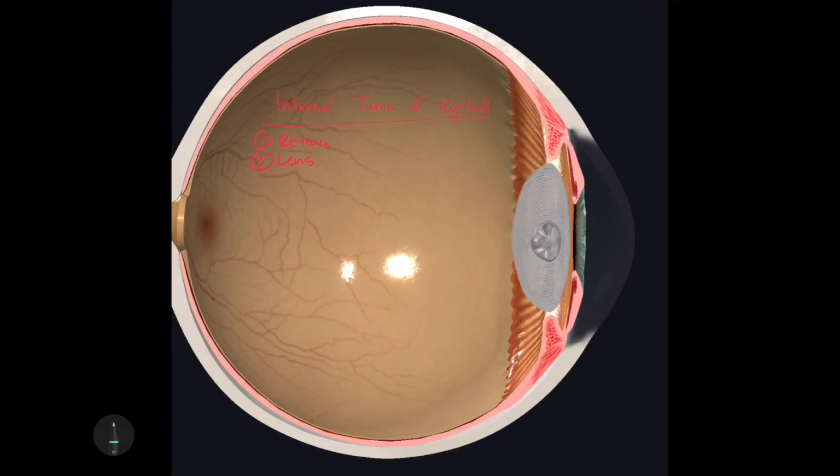The next portion of the internal tunic of the eyeball are the chambers of the eye. So right here between the iris and the cornea, we have our first chamber. This is called the anterior chamber of the eyeball. Now between the iris and the lens, just posterior, right here, that's going to be called the posterior chamber of the eyeball.